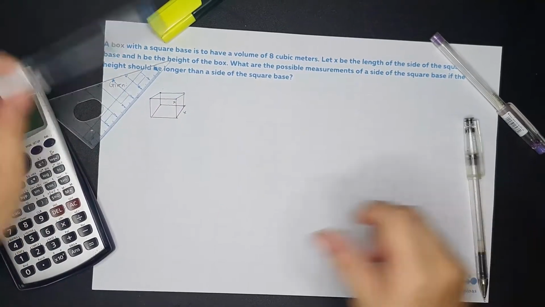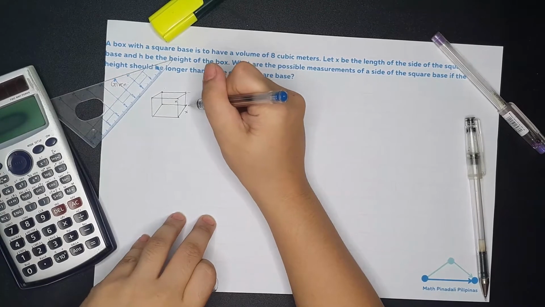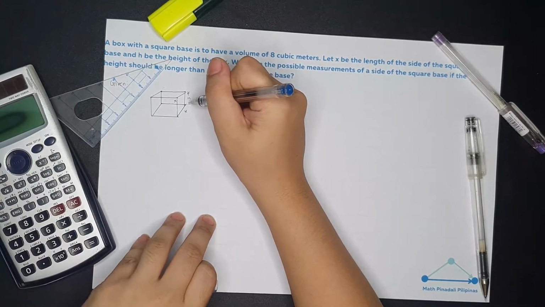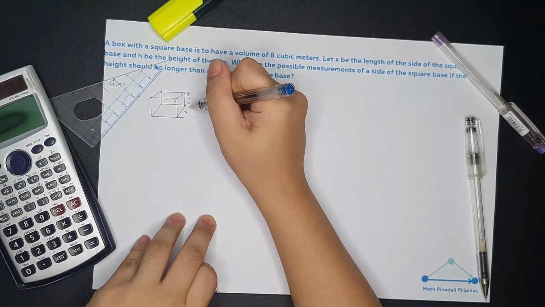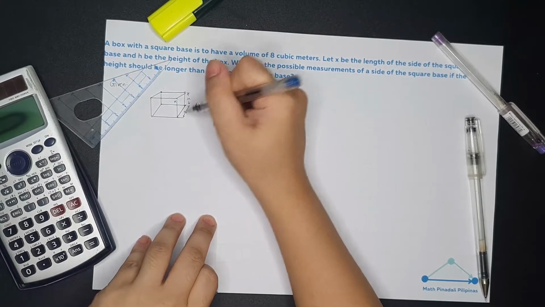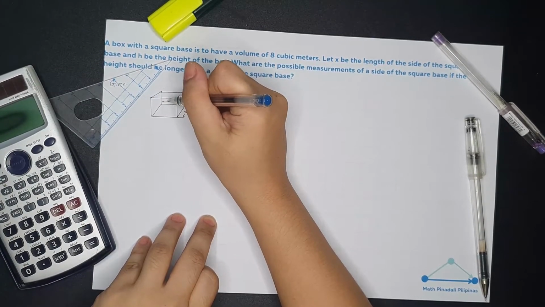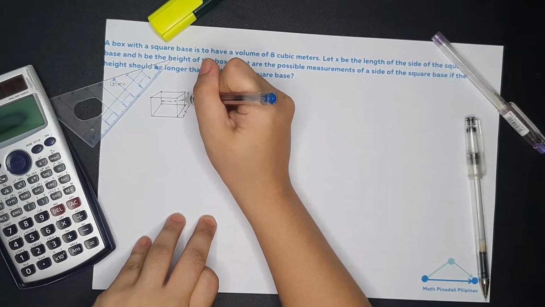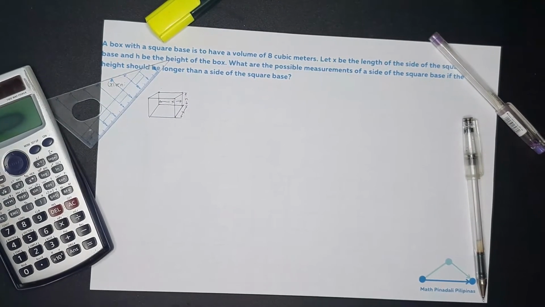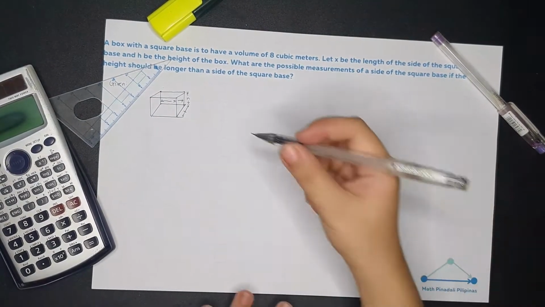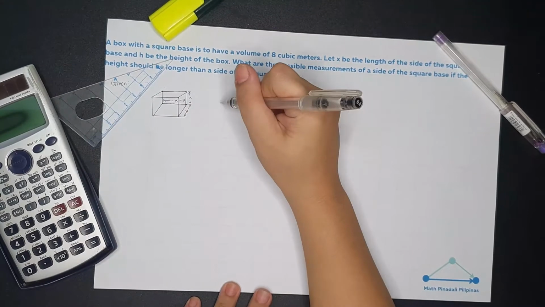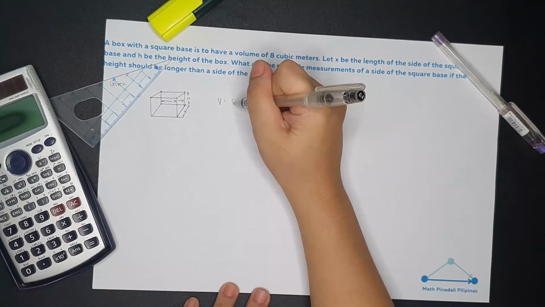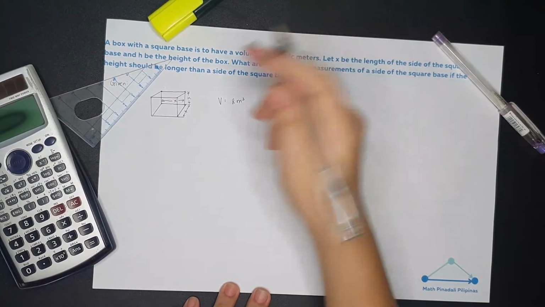And the height of that box is equal to h. Okay, so we have x, we have h. And then the volume of this box is equal to 8 cubic meters.